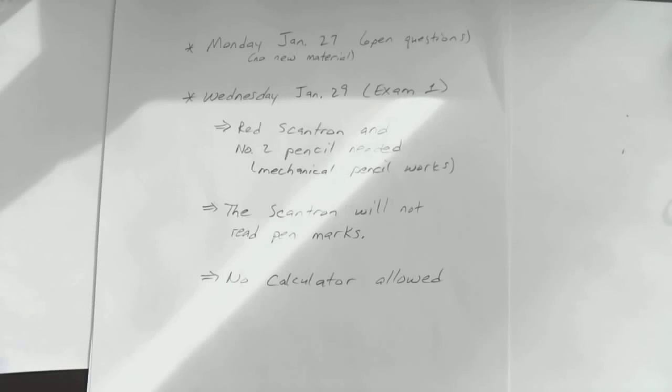How many questions will the exam have? Probably about 20. Okay. So it won't be the entire thing? I think it's 50-some odd questions on there. Oh yeah, it'll only be about 20.